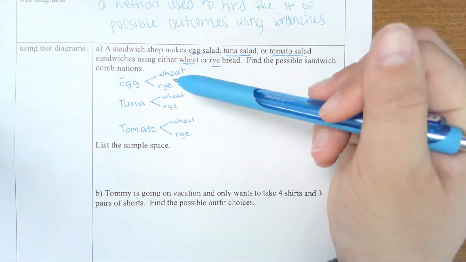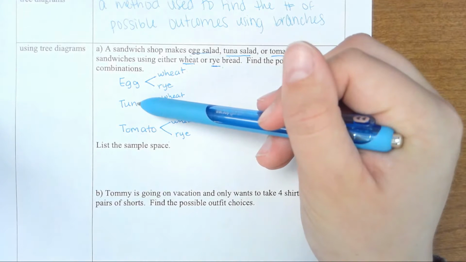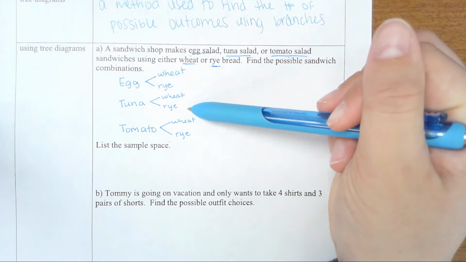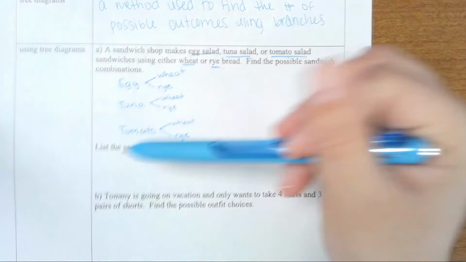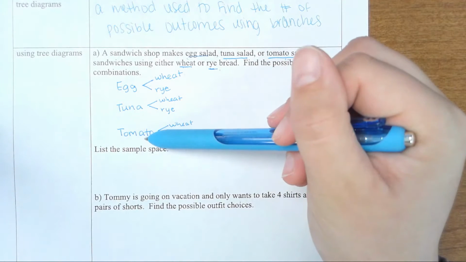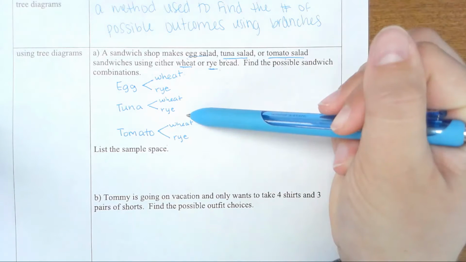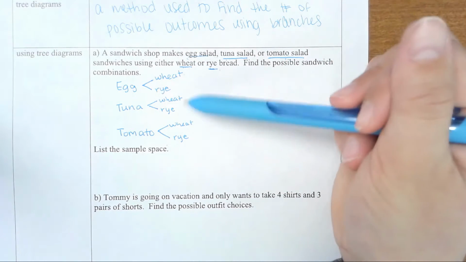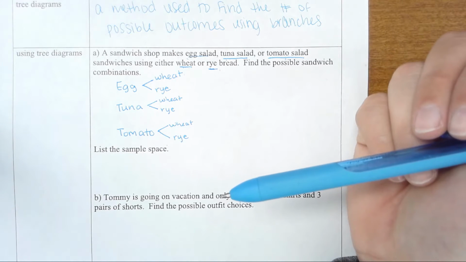Or let's say you don't pick egg salad. Let's say you pick tuna salad with wheat bread, or you can do tuna salad with rye bread. Or let's say you don't pick tuna and you pick tomato salad. Well, you can pick tomato salad with wheat bread, or you can pick tomato salad with rye bread. So you just are listing all the different options that could happen.